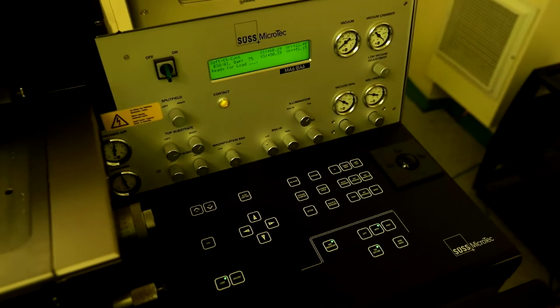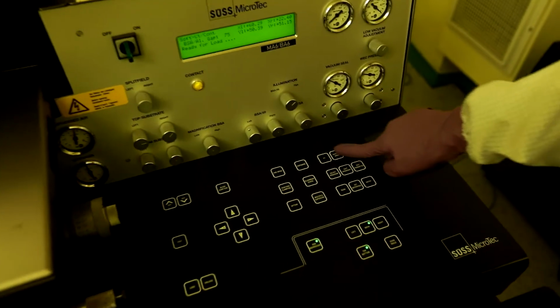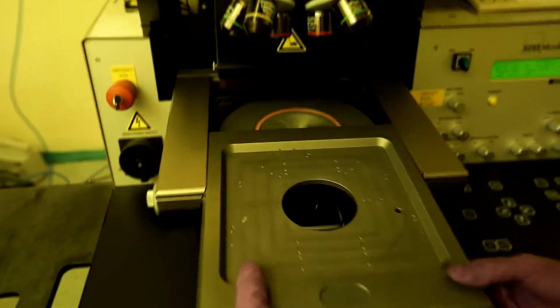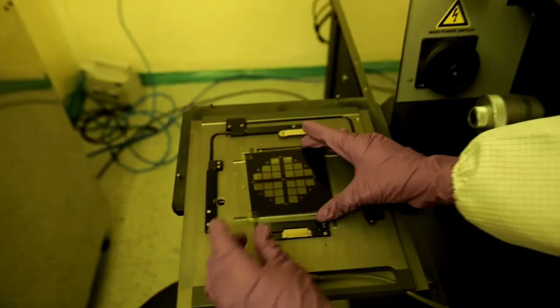Now let us load the mask in the machine. To load the photomask, press the Change Mask button. Take out the mask holder slowly. It should not touch the edges. Gently place the mask holder upside down in its stand.